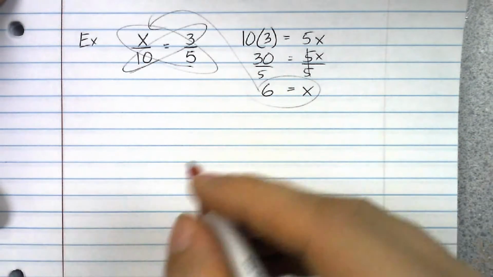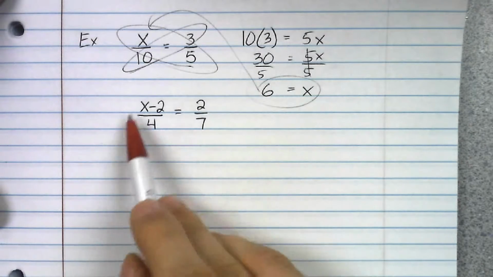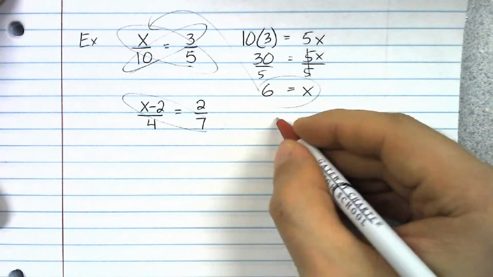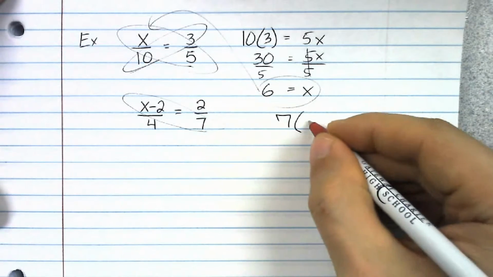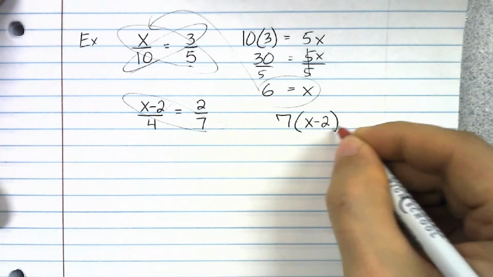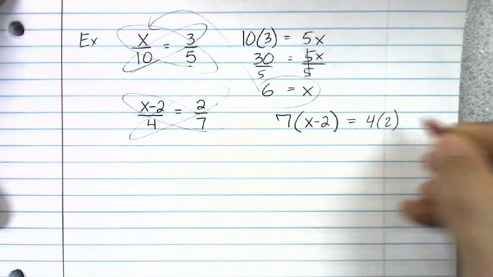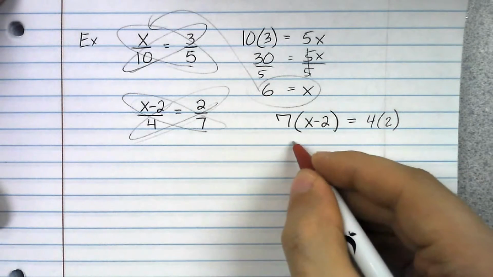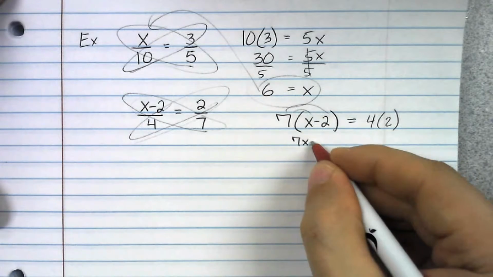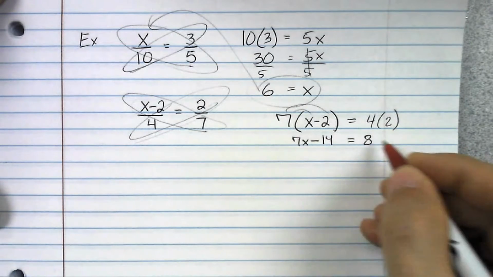Let's take a look at a little bit more complicated one. Now, if I tell you that this is a proportion and I want you to solve for x, again, cross products. Here it's pretty interesting because we have 7 times this entire quantity, this difference of x and 2, and here I simply have 4 times 2. I get to use distributive property here. 7 times x is 7x. Right here, that's minus 7 times 2 is 14, and 4 times 2 is 8.